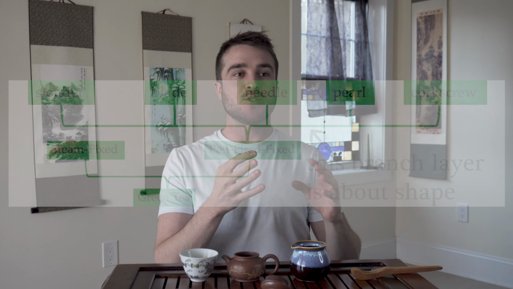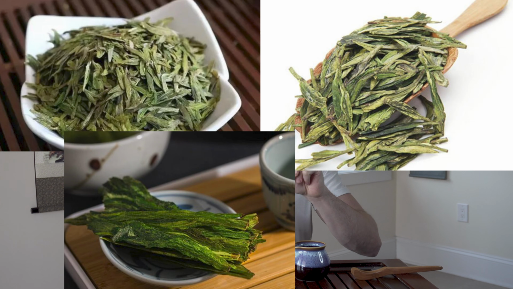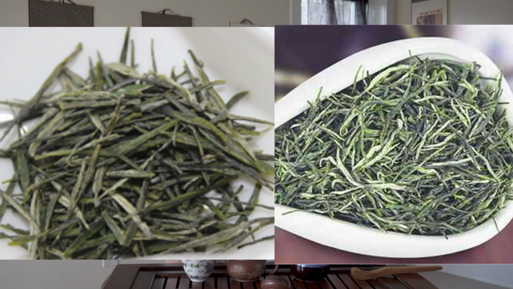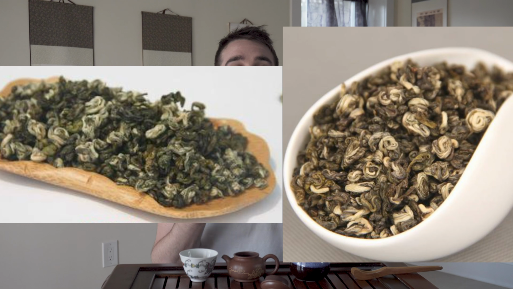Among these 5 different shapes, you have more of a slender shape. You have a flat blade-like shape. You have a needle shape, a pearl, kind of a rounded ball shape. A 5th and less common one is kind of like a corkscrew shape. Okay, so let's keep going.